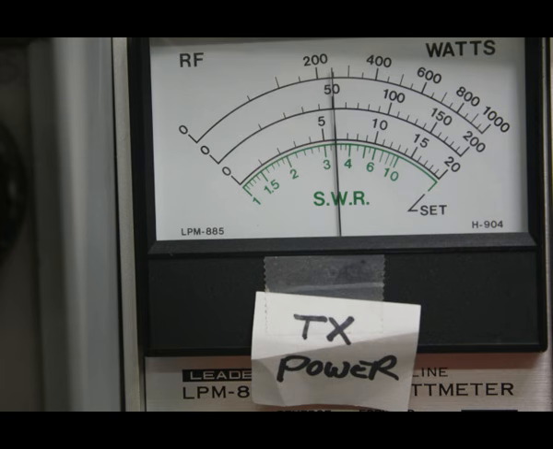And now my ICOM 746 Pro went right back up to delivering the 50 watts of power into the input matching network, and that matching network is connected to the 25 feet of LMR 400, and that goes out to the mismatch load, so that LMR 400 is still running at a 10-to-1 standing wave ratio.